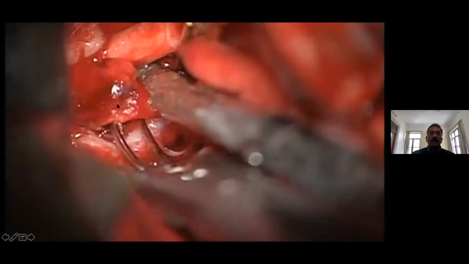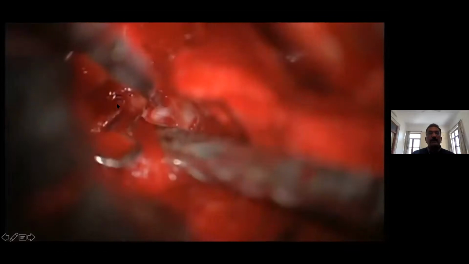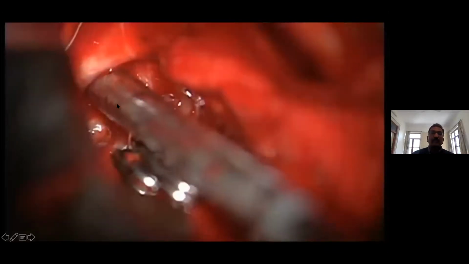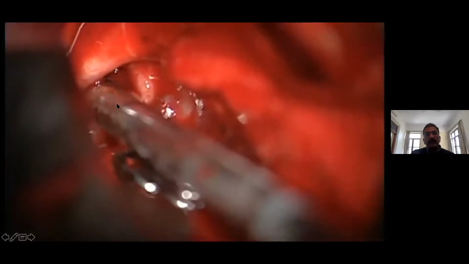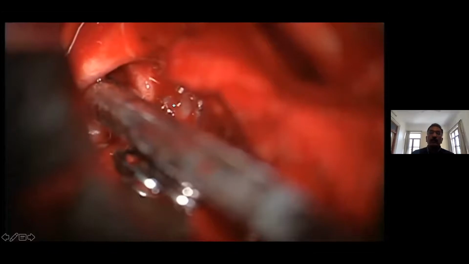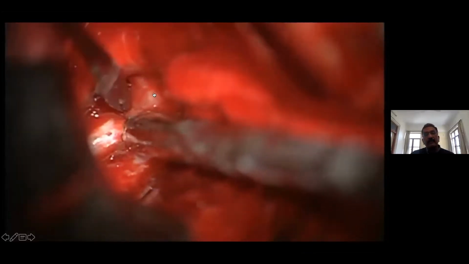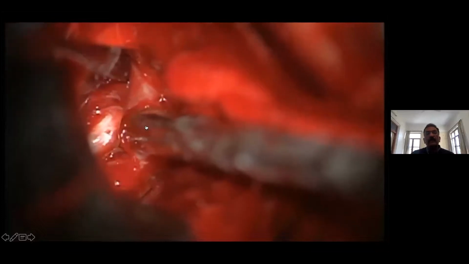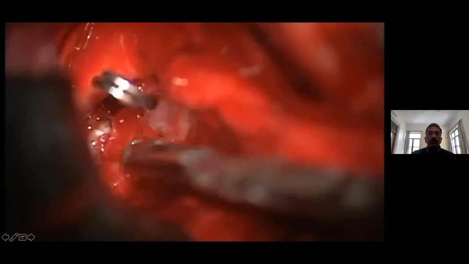So just remove the clip, and you see it's impossible to reconstruct this. So what we did was that we applied small fenestrated clips, which took a part of the lumen of the vessel, and then the rest of the lumen was intact. So luckily for us, having done that, it was possible for us to see.